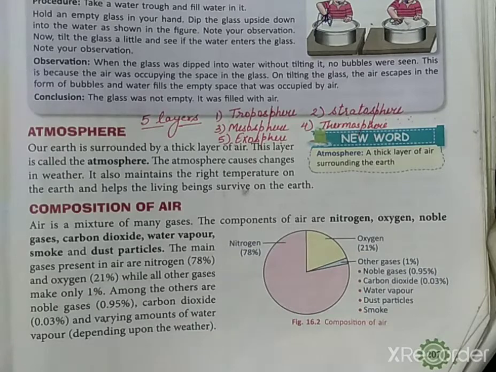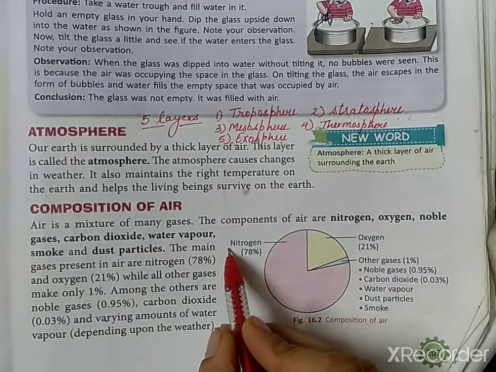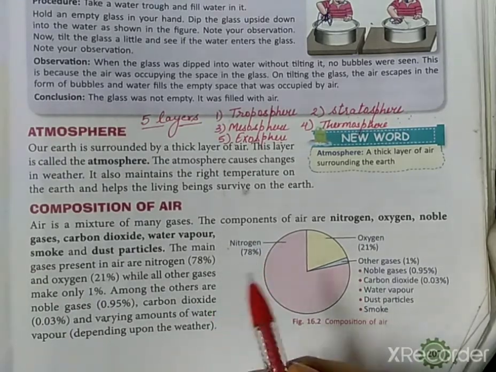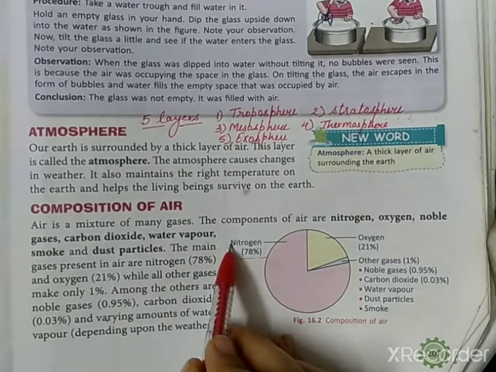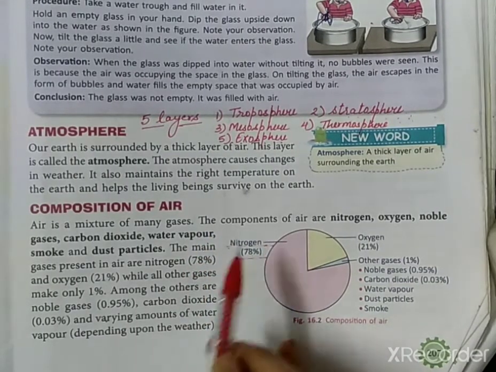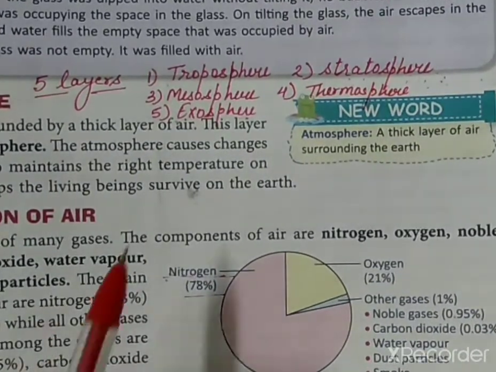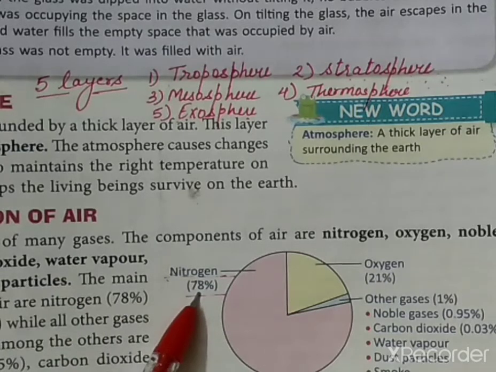The very first gas, in the highest concentration, is nitrogen, and the percentage of nitrogen present in the air is 78%.